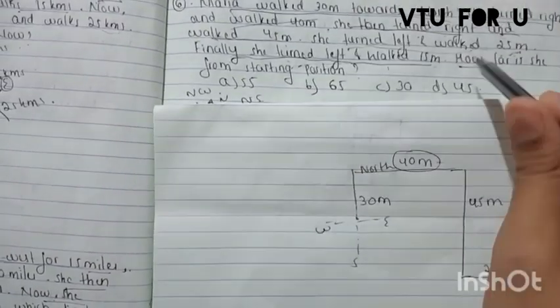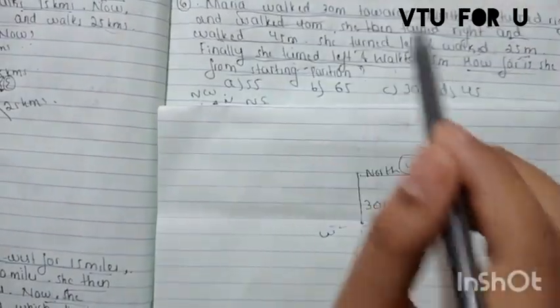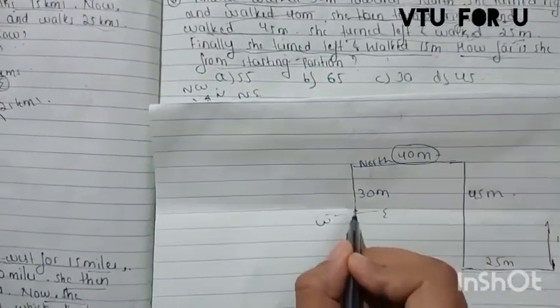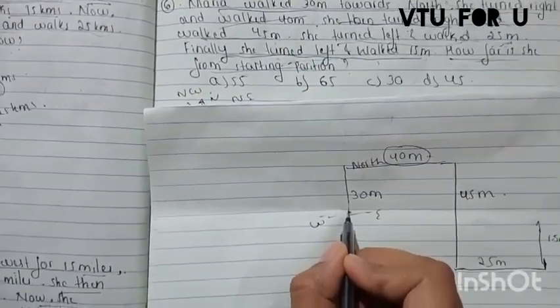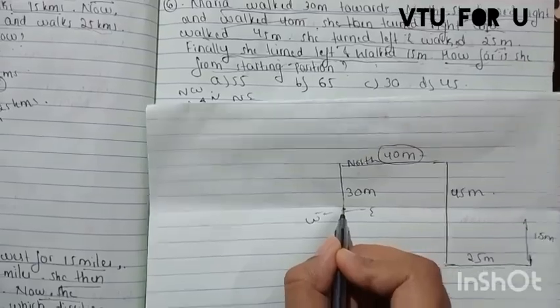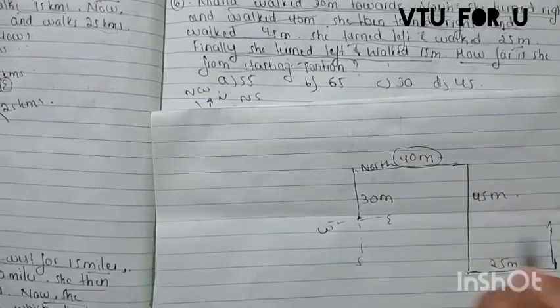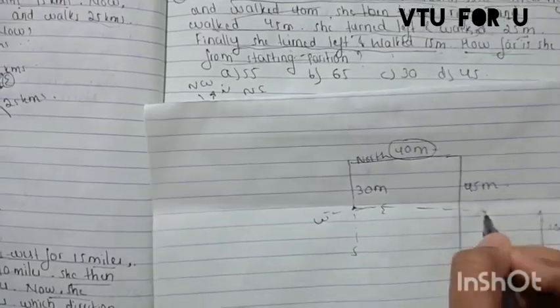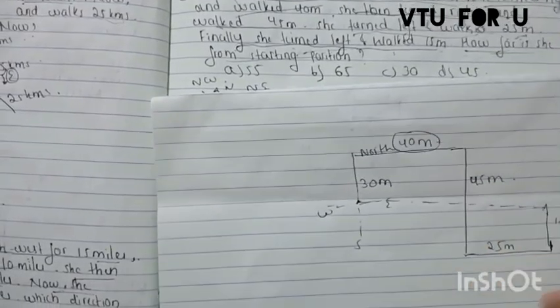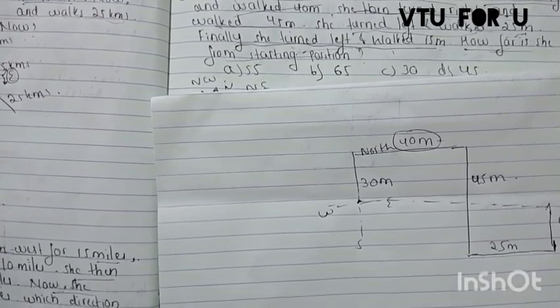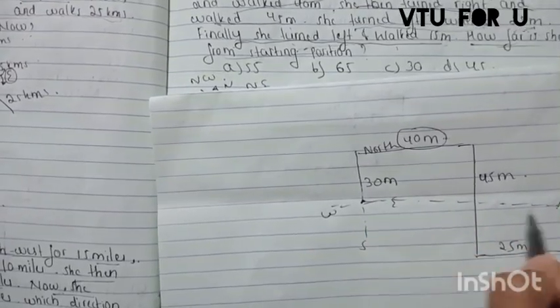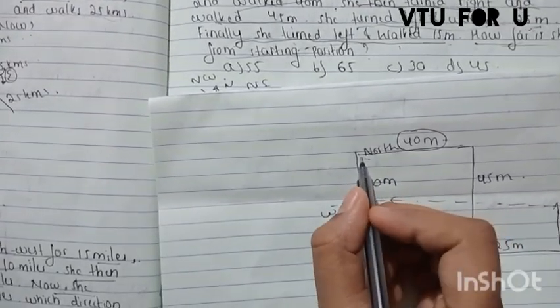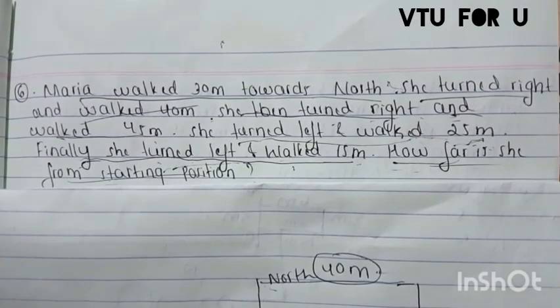Then they are asking, how far is she from starting position? We know that this is the starting position where Maria started walking, and how far is she from this position, they are asking. So just put a normal line there, and you have to find out this distance.